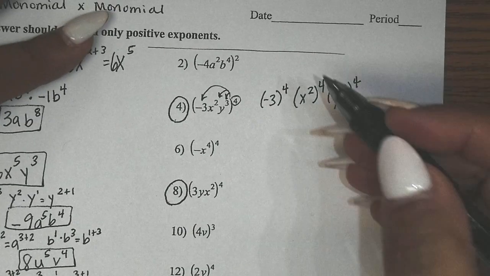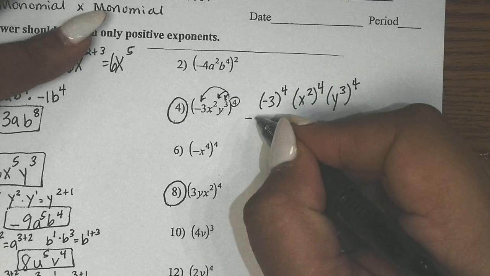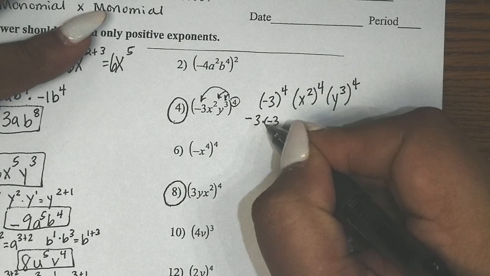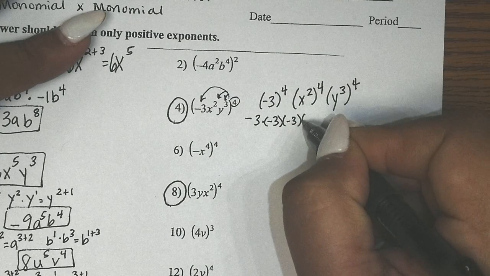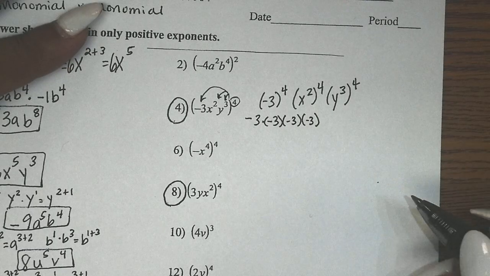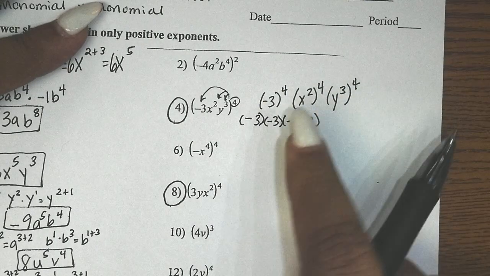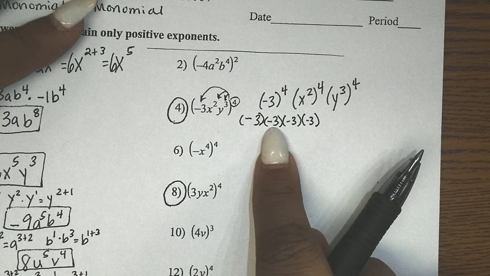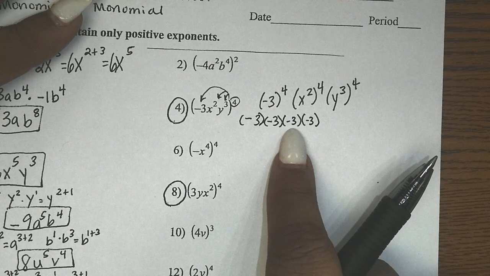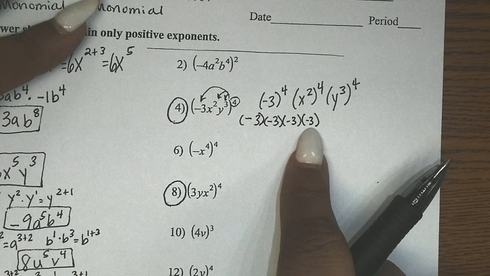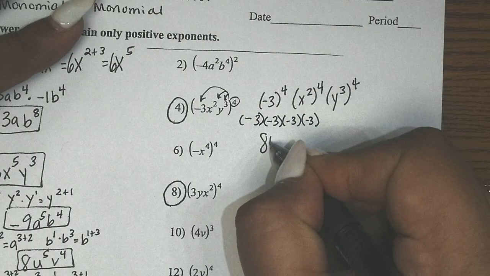Alright, now negative 3 to the power of 4 is the same thing as negative 3 times negative 3 times negative 3 times negative 3. What is negative 3 times negative 3? 9 times negative 3, negative 27 times negative 3, positive 81.